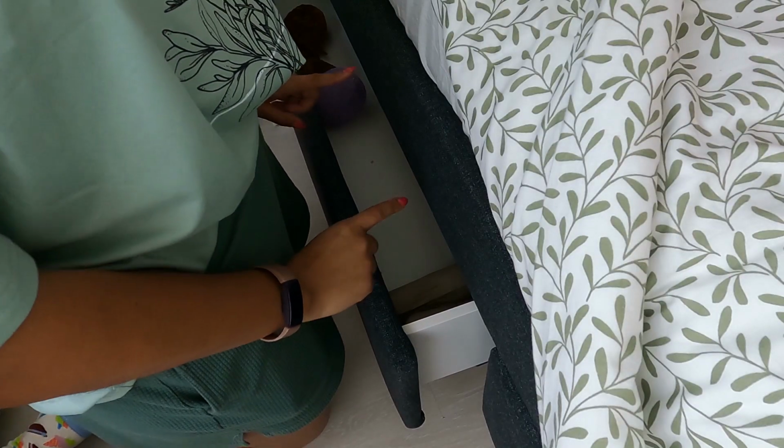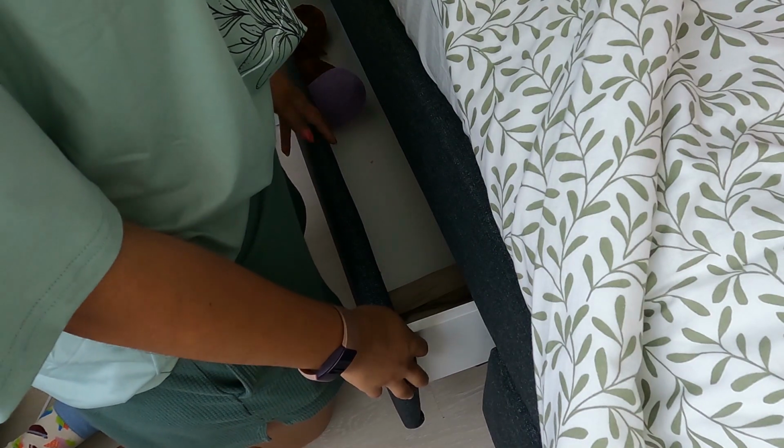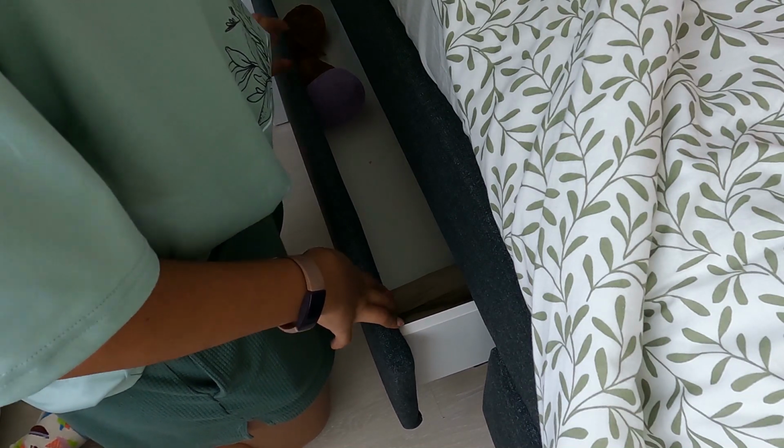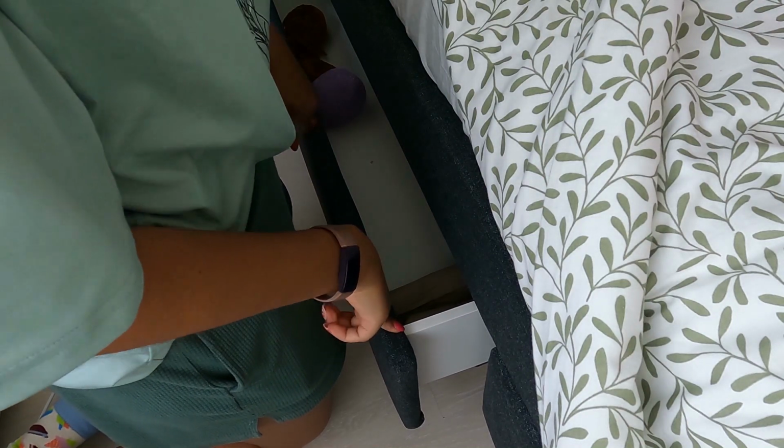So this is kind of my at-home yarn area, yarn drawer under my bed. It's quite practical. The only thing is it opens this far because of my nightstand, and I know that I can move my nightstand, but I don't want to. So I'll just be putting the yarn that I didn't put in the box in here.